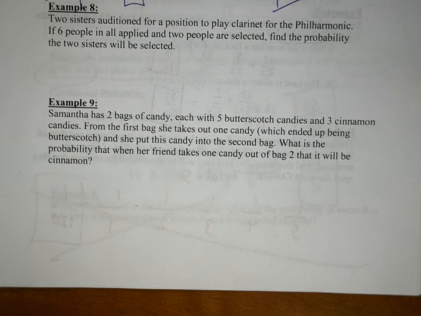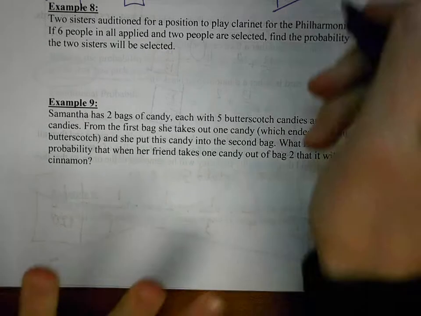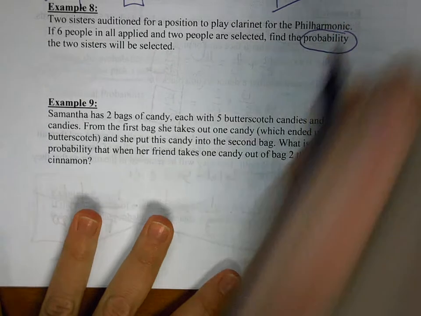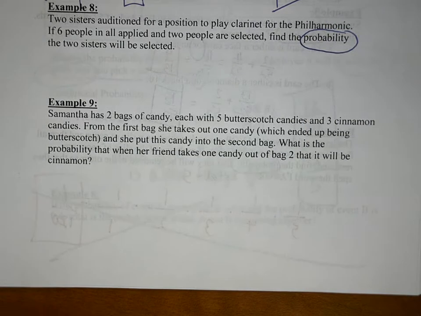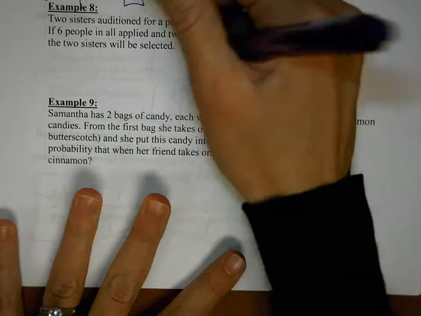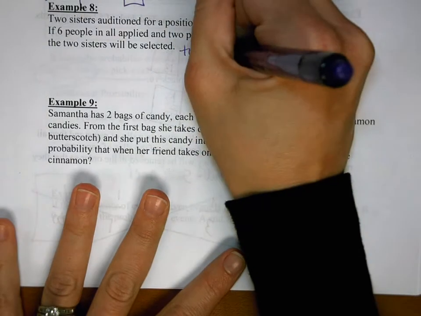Example 8. Two sisters audition for a position to play clarinet in the Philharmonic. If 6 people in all applied and 2 people are selected, find the probability the 2 sisters will be selected. And probability means my answer is a fraction. How many, what's my total? Total is 6. Very good.